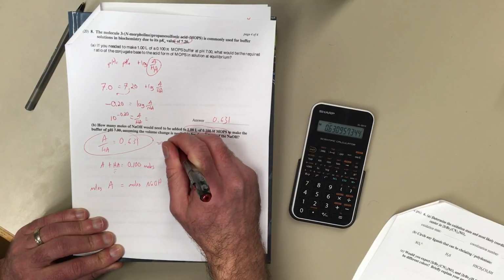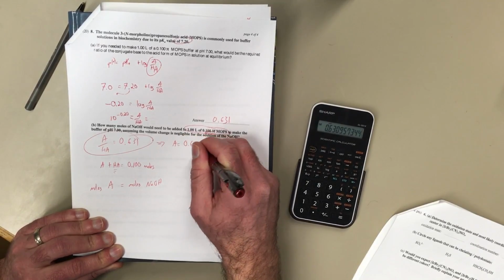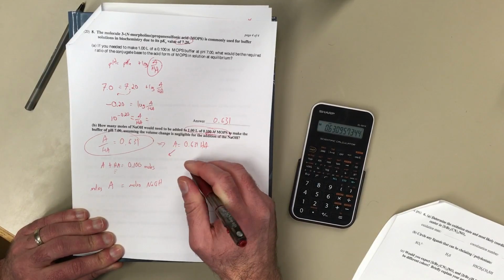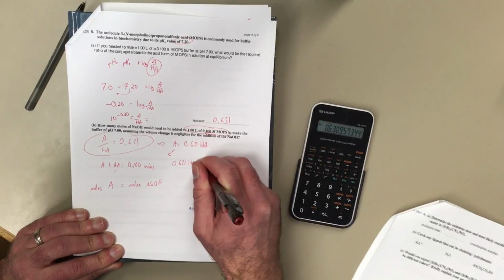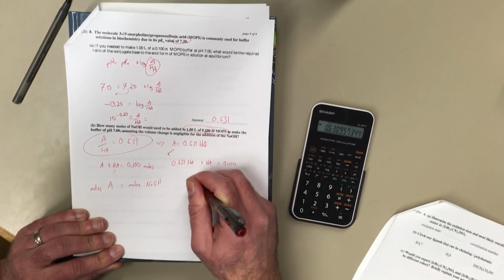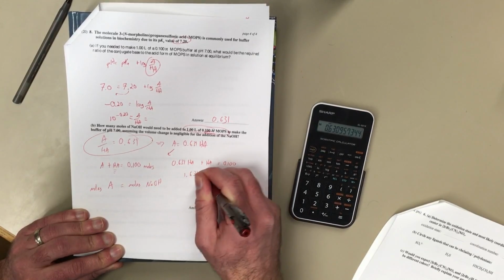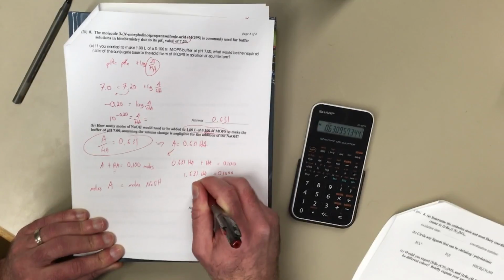So this one becomes A equals 0.631 HA, which we can plug into this: 0.631 HA plus HA equals 0.1. Add those together, 1.631 HA equals 0.1.